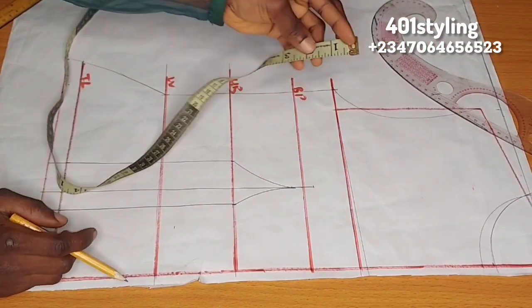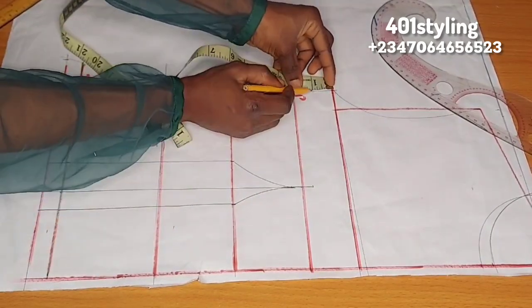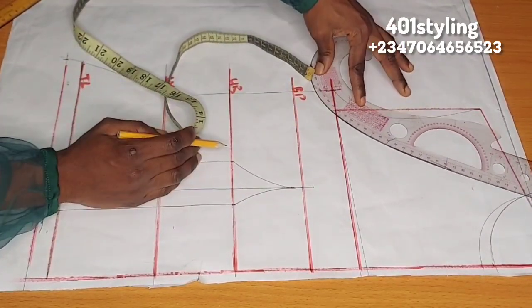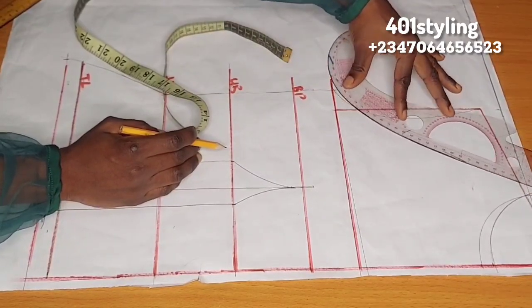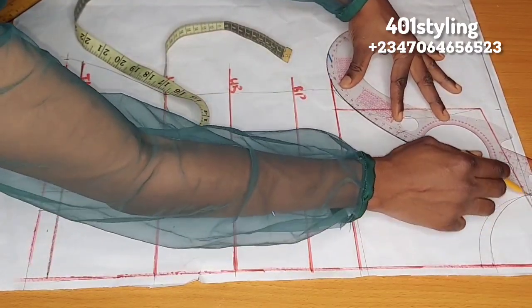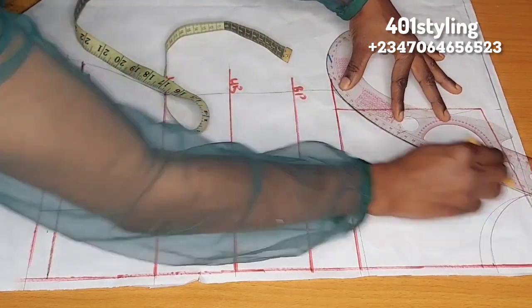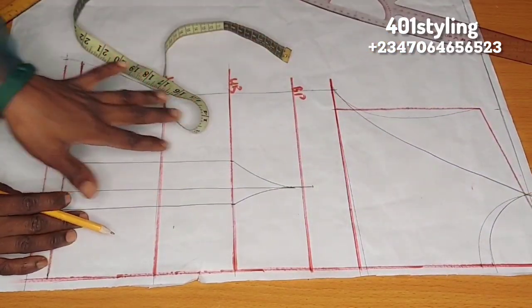If you wanted to reveal your armhole a little bit, you can come down by 1 inch and connect like so. But if you want it to be closer to your armhole, you don't want your armhole to show at all, you're going to connect just like this to the armhole, not below the chest line, exactly on the chest line. All right, so with this we have connected the halter neck.